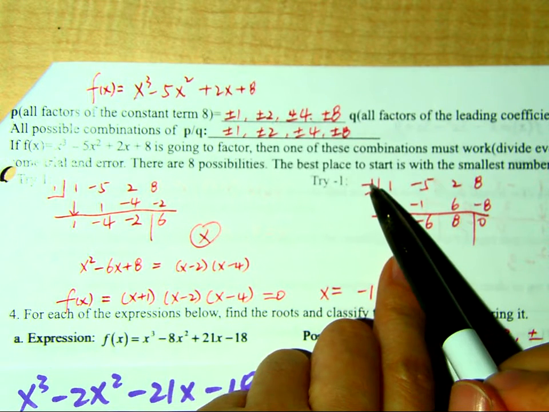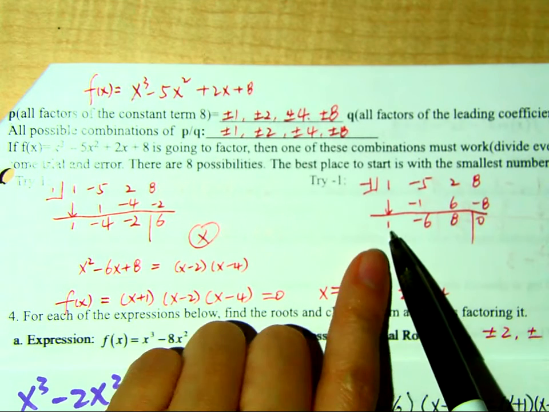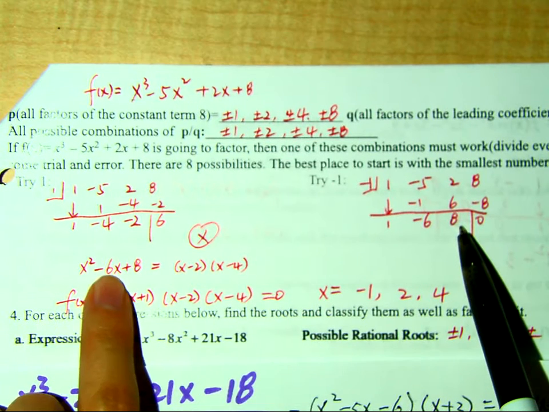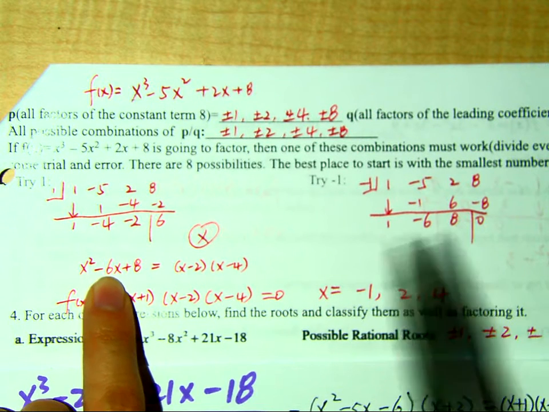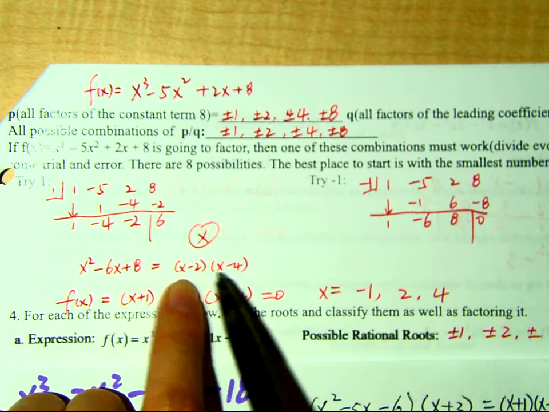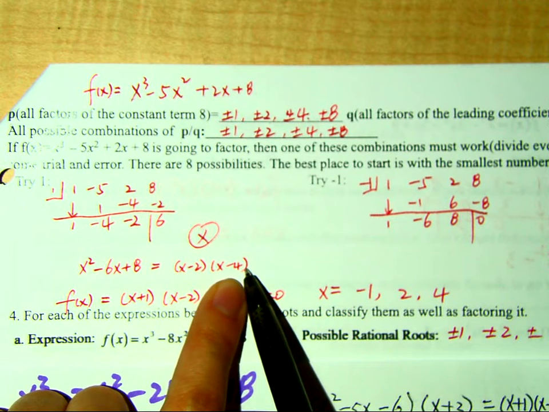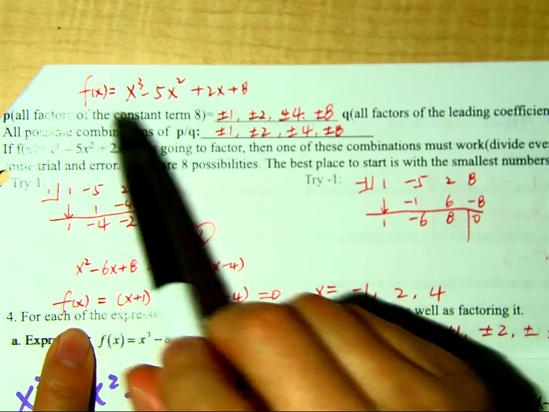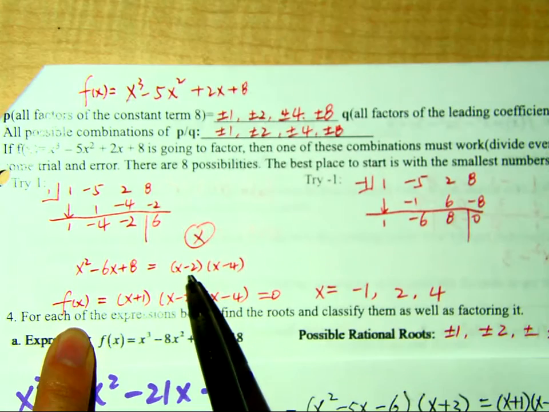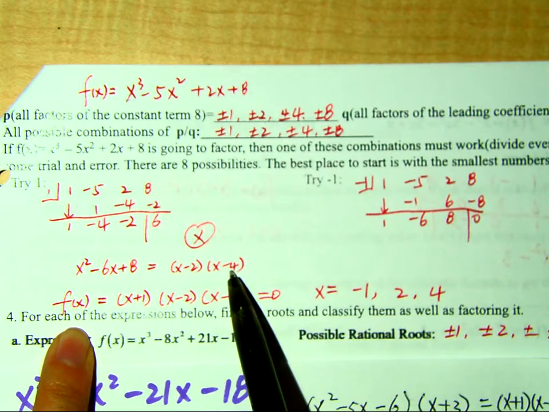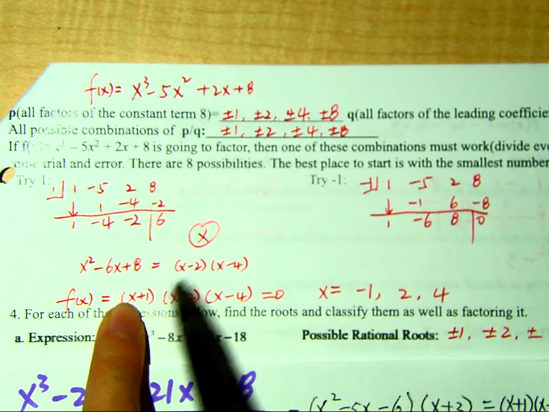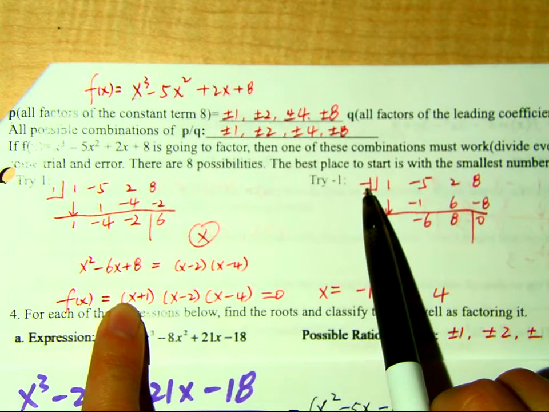So after we use negative 1, we will have x squared minus 6x plus 8. That's what I have over here. And we can continue to factor this one to x minus 2, x minus 4. So now you're able to rewrite your original polynomial function into 3 factors. That's the first one. That's the second one. Where did we get this one? That's the one you use to find the synthetic division.